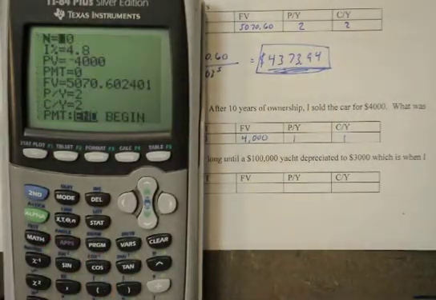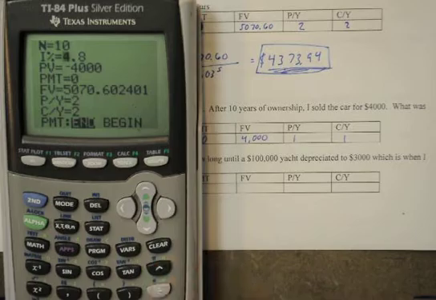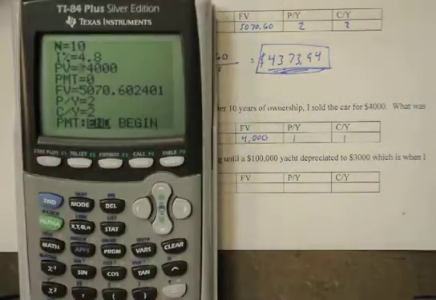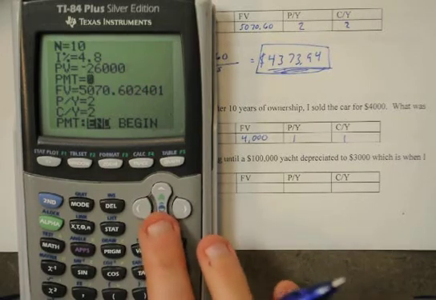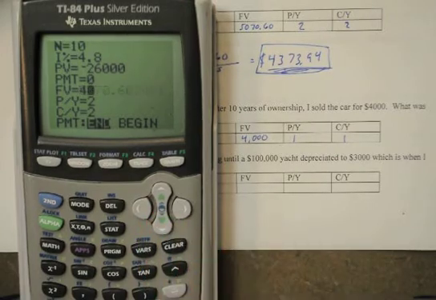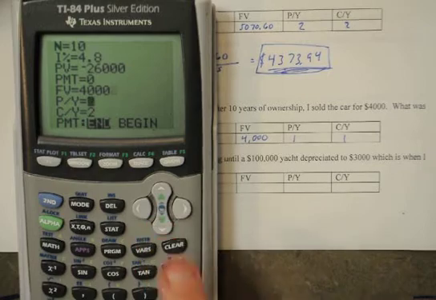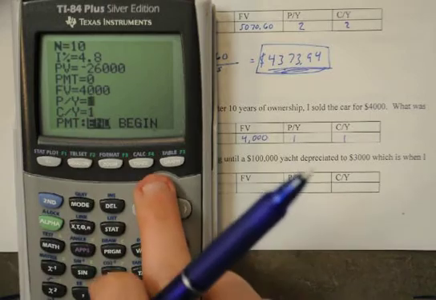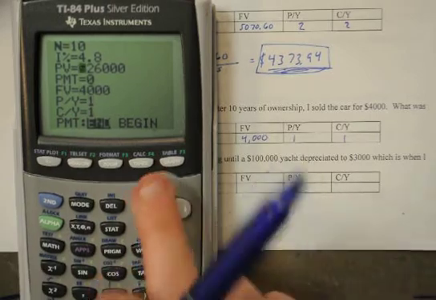There it is. All right, so this was 10 years of owning the car. The interest rate is unknown. We started with a $26,000 payment, and we ended up with $4,000. This was 1 time per year, and that automatically puts those as the same. I'm not even sure why they have 2 of those. But here we go.